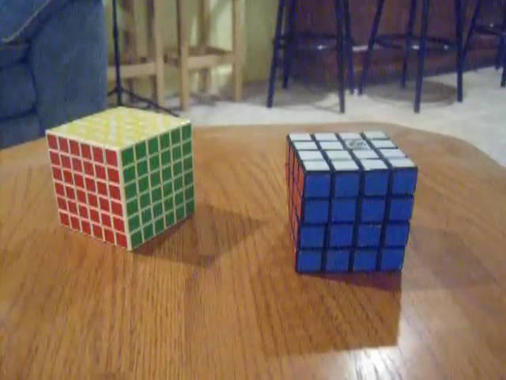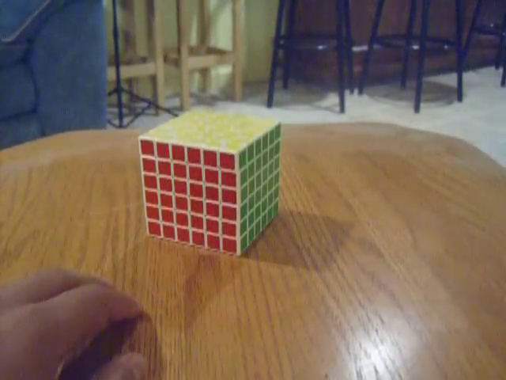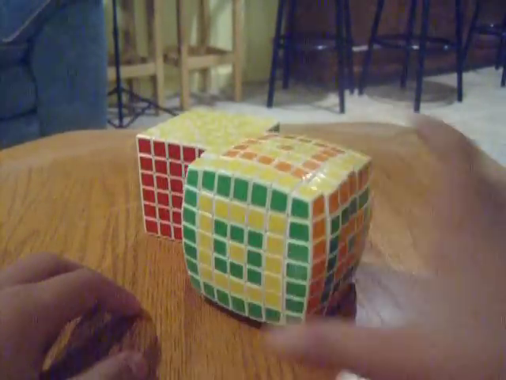So, now that you can solve the V cube 6, maybe next time, do the V cube 7.